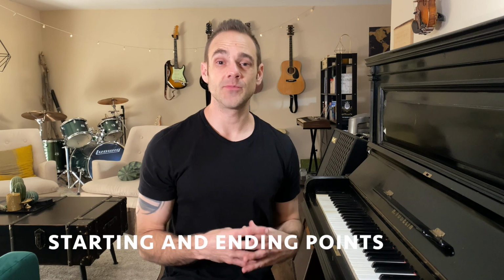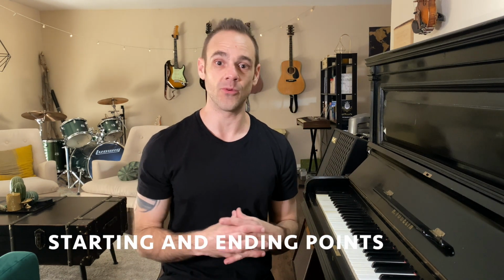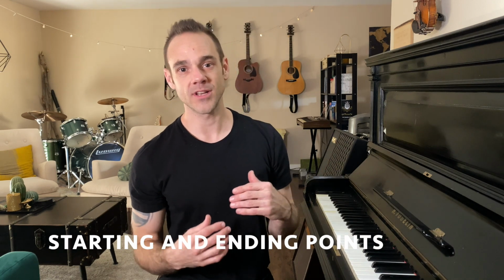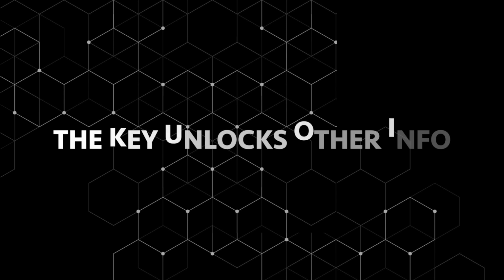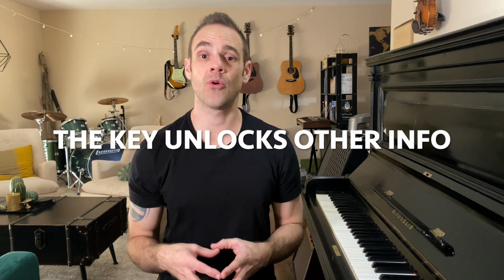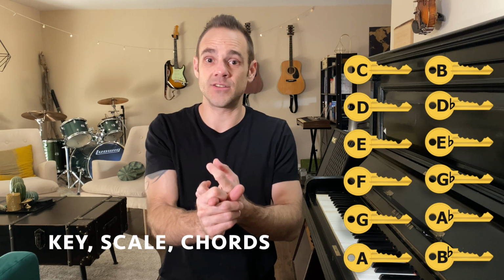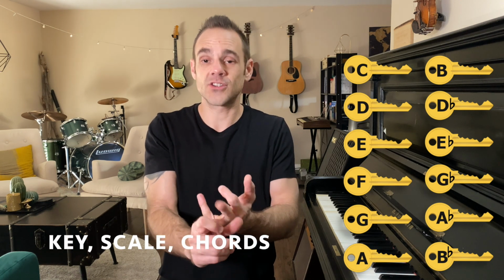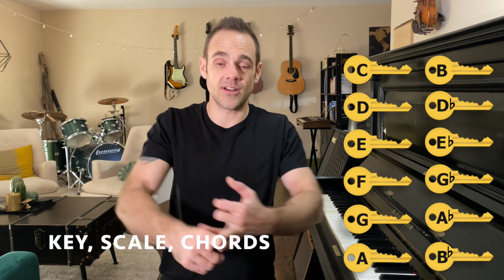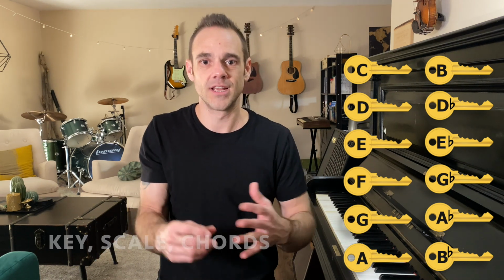So the key will also basically give me the starting point for the pool and the ending point for the pool. You're entering in one note and then you're exiting another. Now the reason that the key and that piece of information is so important is that it unlocks other types of information. Once I know the key, I now have access to the scale, and then I also have access to the chords that are going to sound good together in that key. Those chords are called diatonic chords.